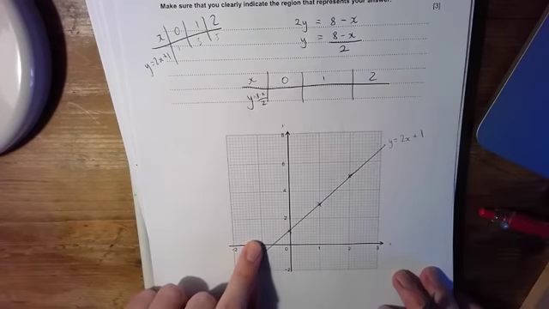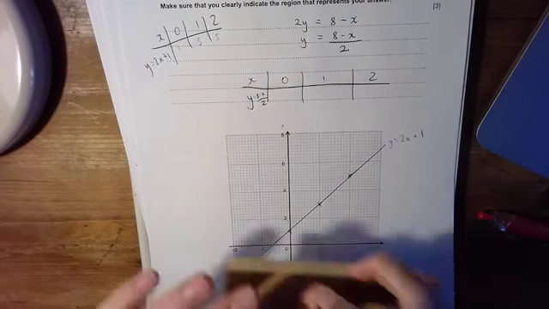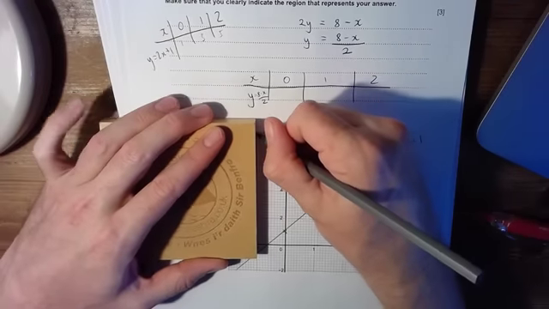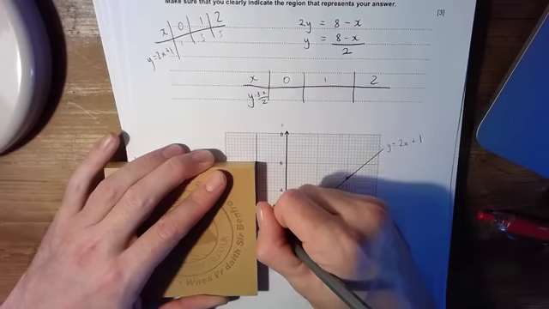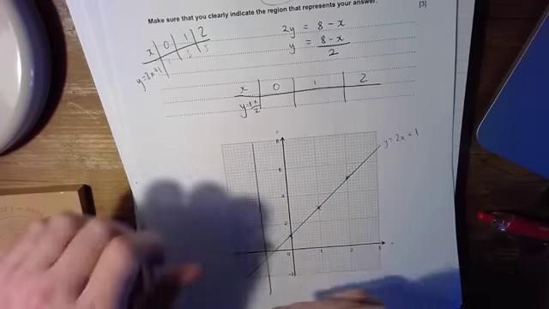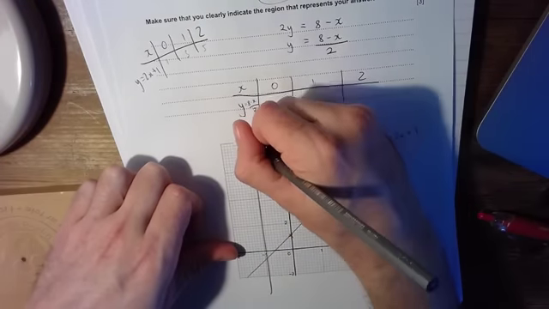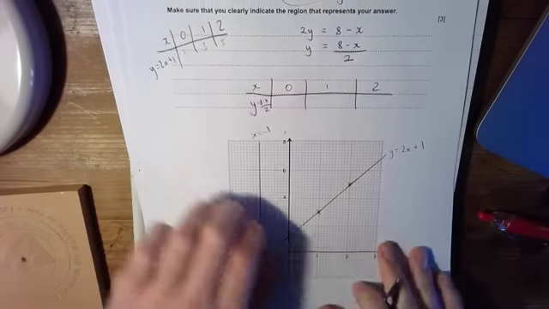X is equal to minus 1. There's x minus 1. It literally goes straight through that point there. Okay, it's that one there. Obviously, if I had a ruler, that would have been perfect. Yours will be perfect.